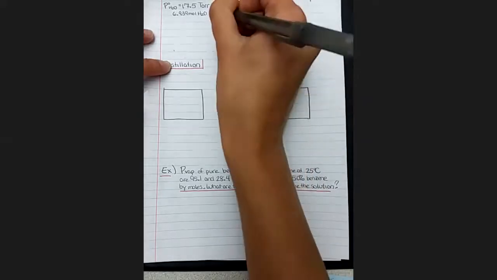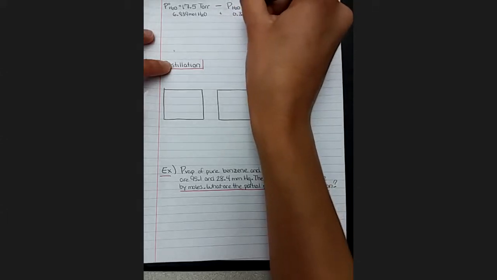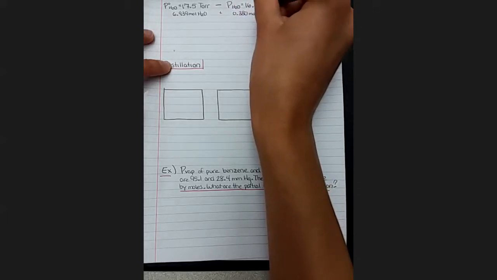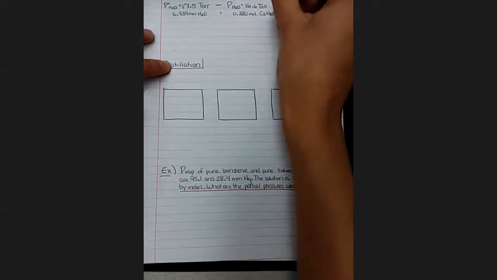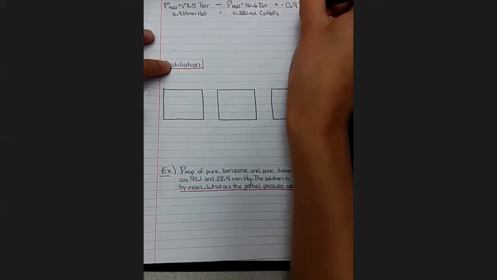So when the water was mixed with that glycerin, it had a partial pressure of 16.6. And if we look at how much the vapor pressure lowered, it's going to be negative 0.9 torr. That's our change in vapor pressure.